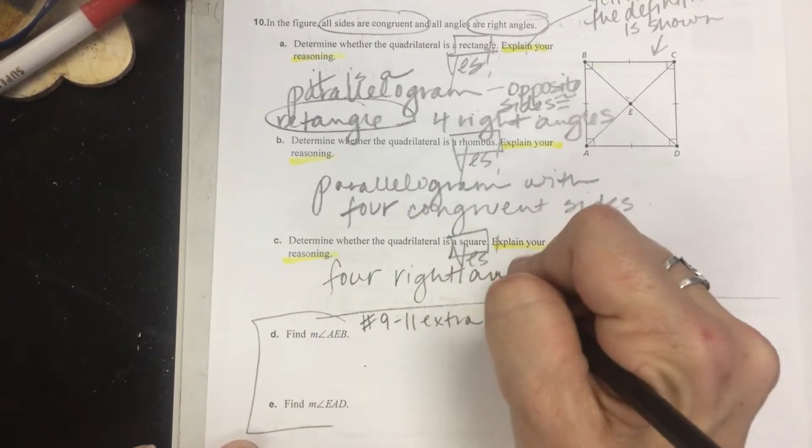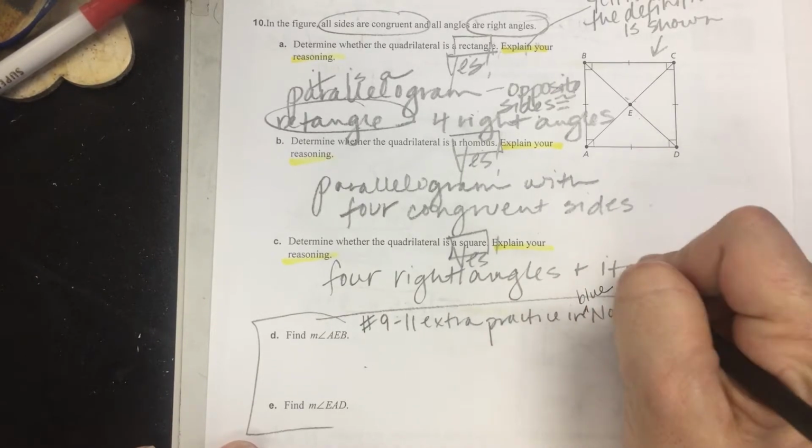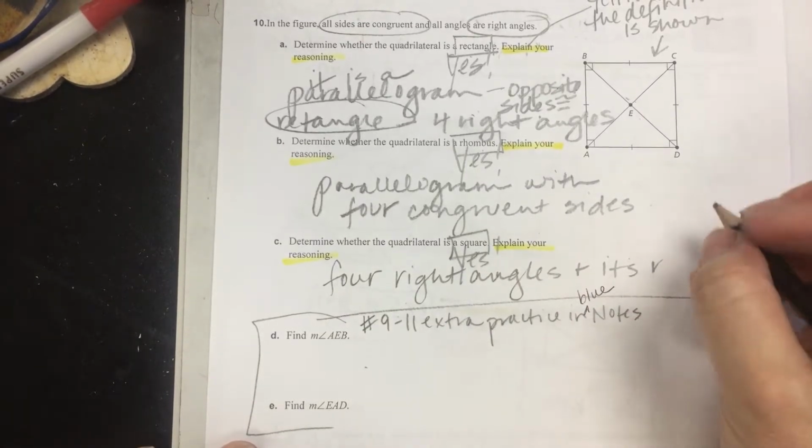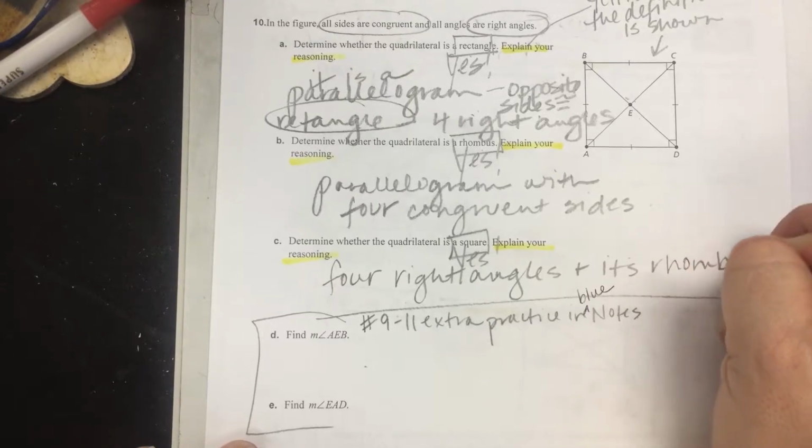I'm going to say that it has 4 right angles. And we already said it's a rhombus. As long as it has 4 right angles and the characteristics of a rhombus, it's a square.